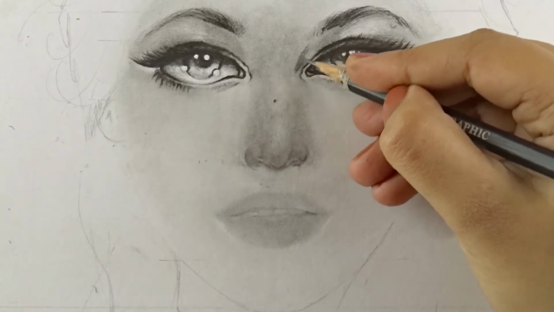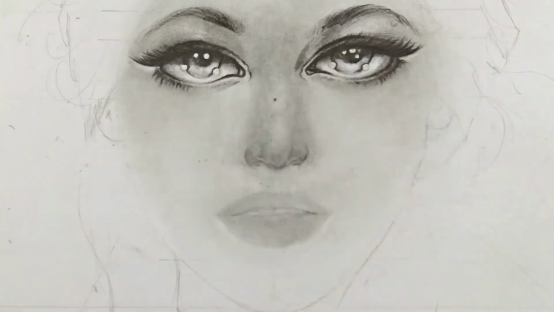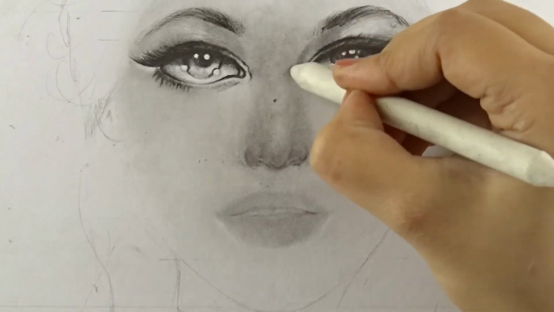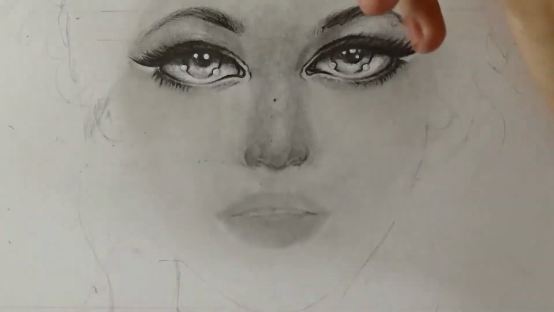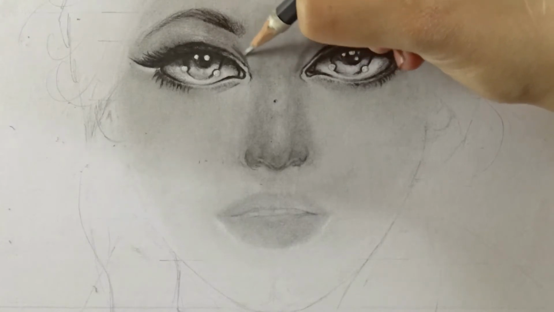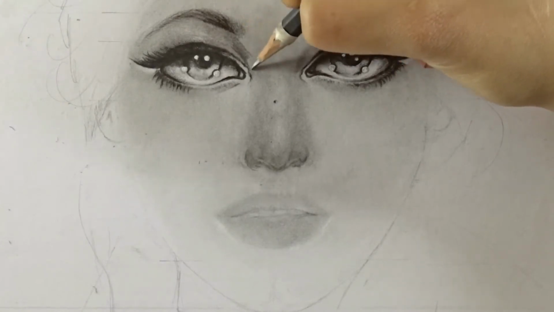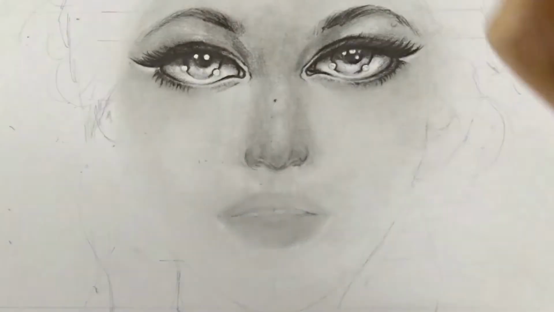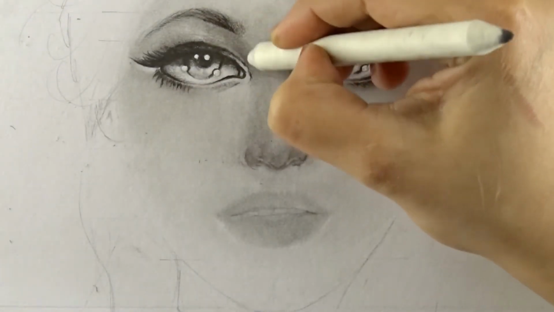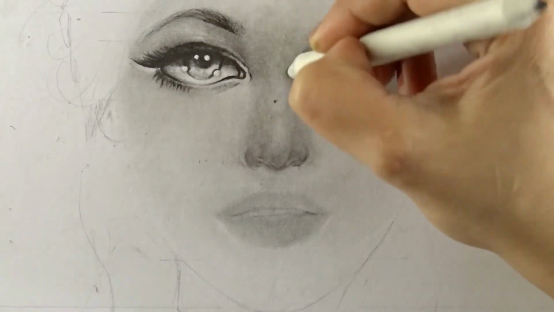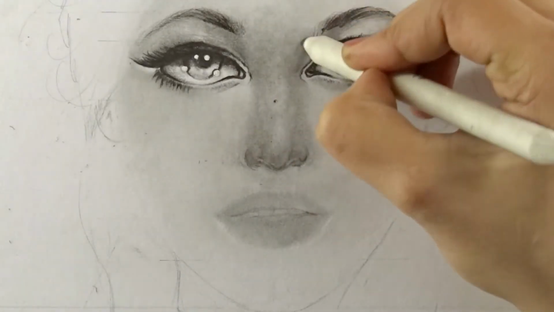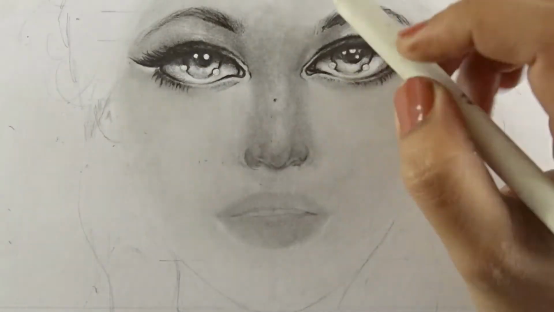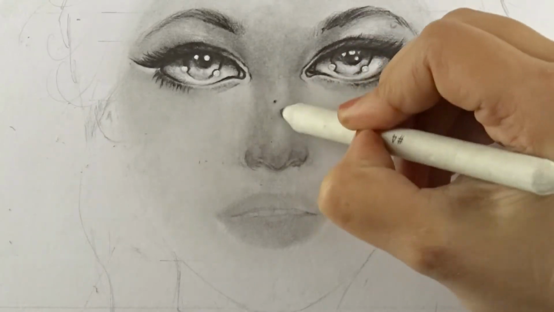So I'm also working around the rest of the nose area and starting to add more shadows, really looking at the reference photo to get that contrast right. If you want to do realistic art, I really recommend that you always use a reference photo, because it's really hard for you to imagine all these realistic parts while drawing realistically.